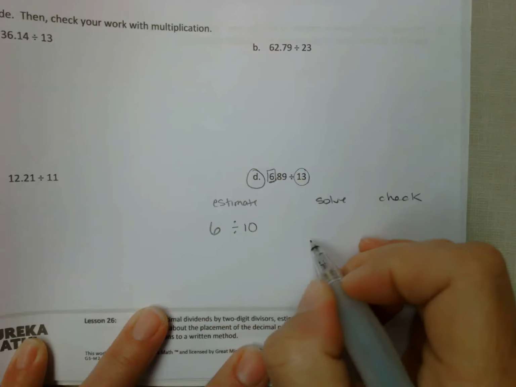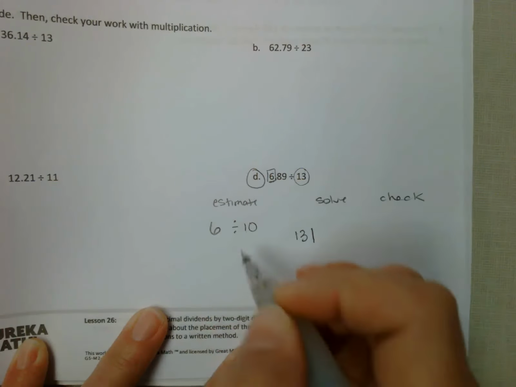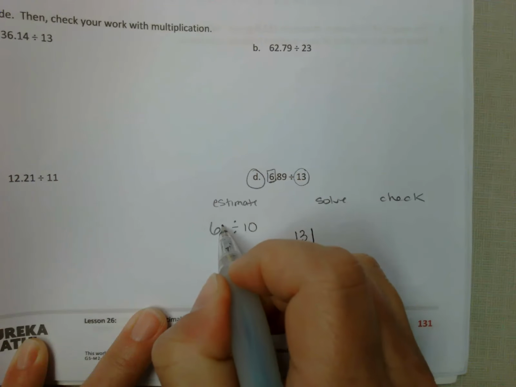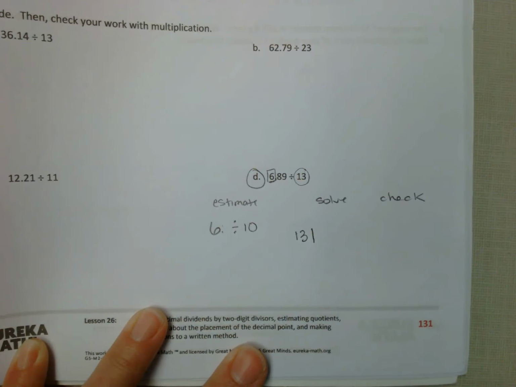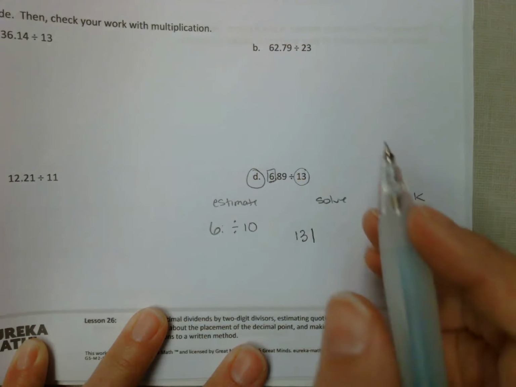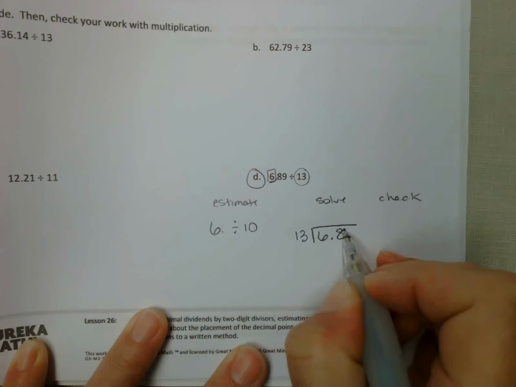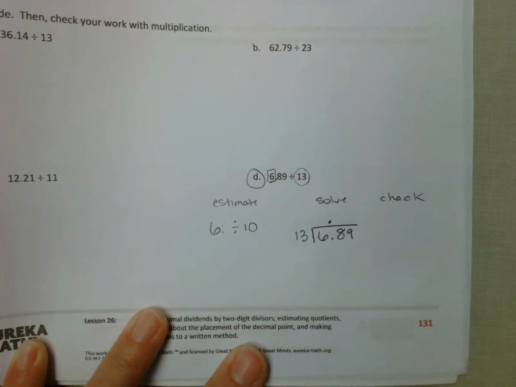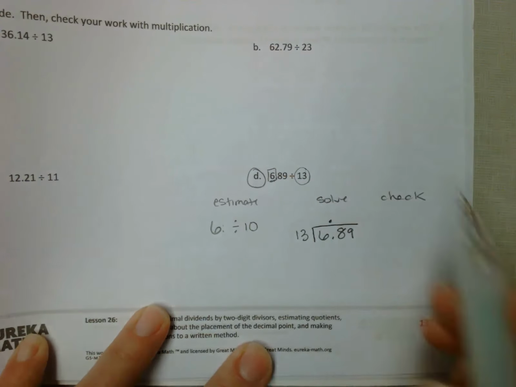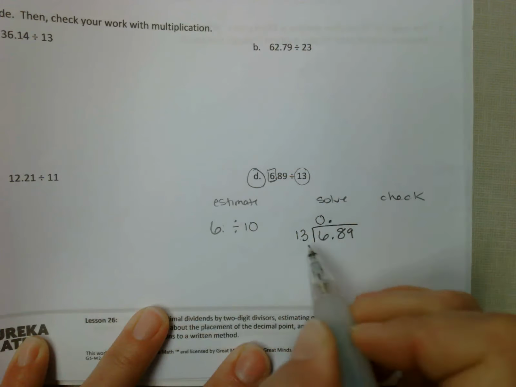Now to solve it, we are going to put 13 on the outside. Oh, I didn't finish this one. So we could say 689 hundredths. This one we probably don't even need to do the estimate. So let's just go ahead with 6 and 89 hundredths. First step, bring up that decimal, just like I did in our notes. Then 13 does not fit into 6. So now I'm going to move on.